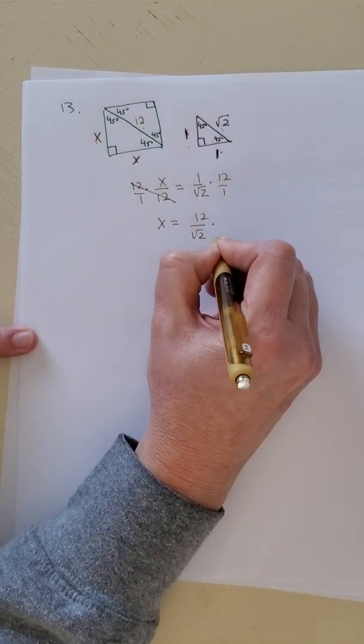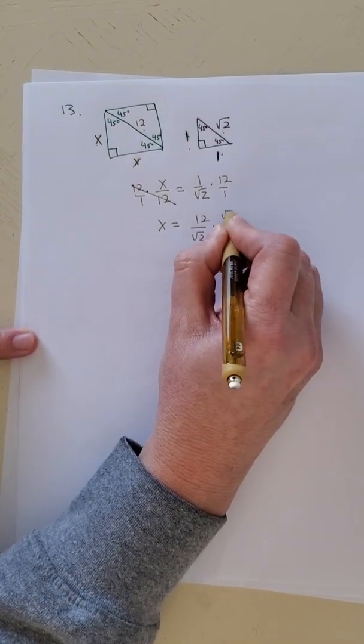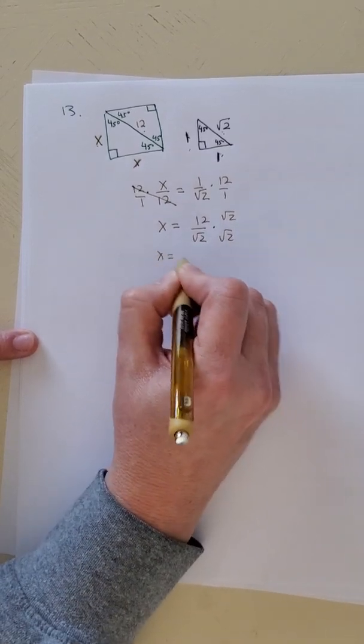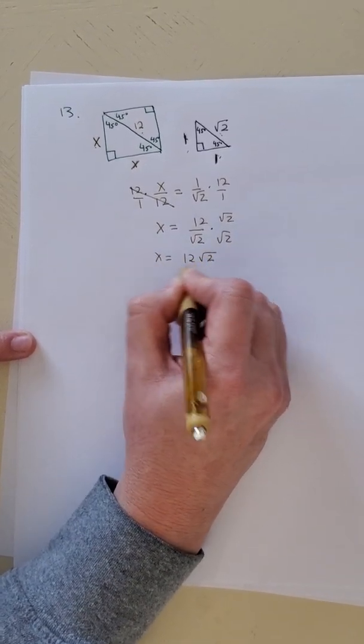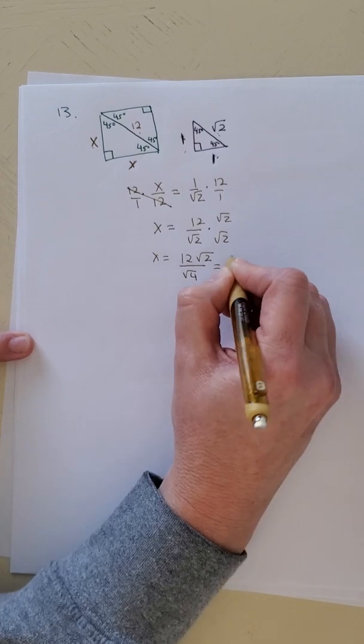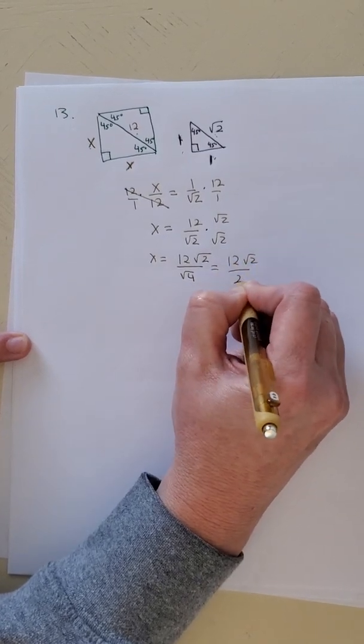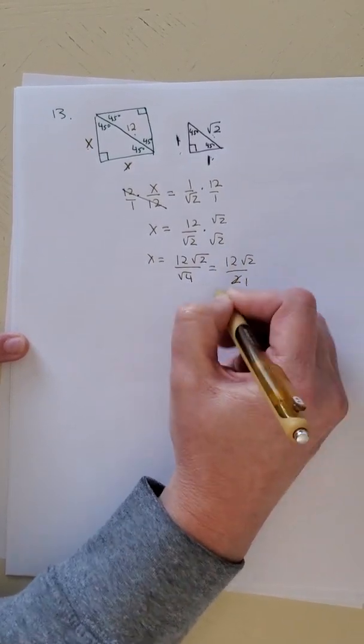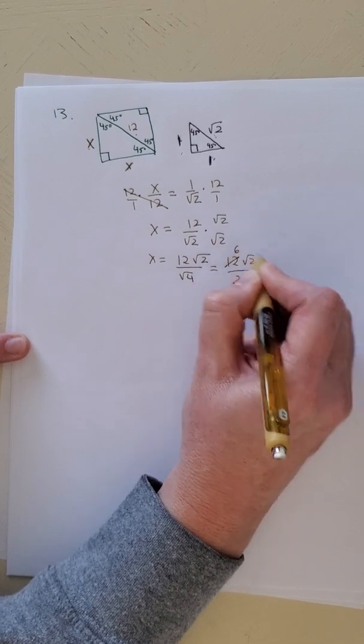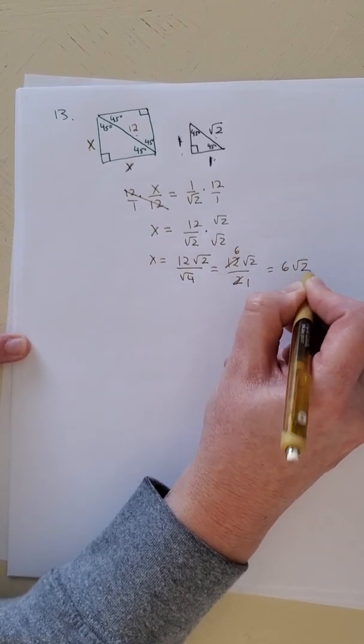And then again, I have to rationalize the denominator, which would give me x equals 12 root 2 over the square root of 4, which is 12 root 2 over 2. The 2 will cancel. 2 goes into itself once. It goes in there 6 times. This is 6 square root 2.